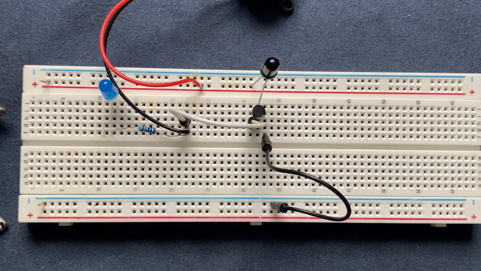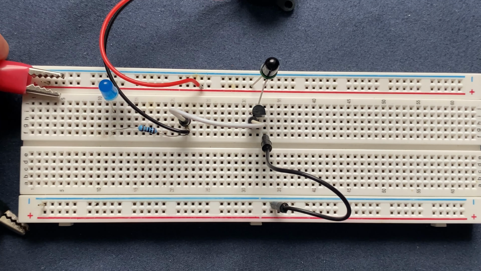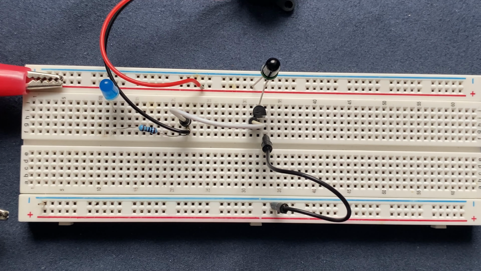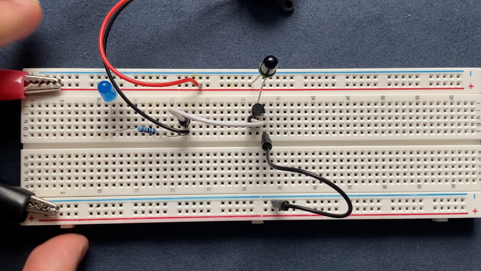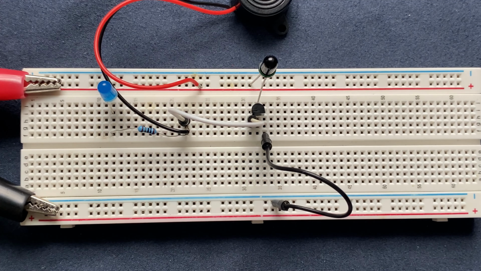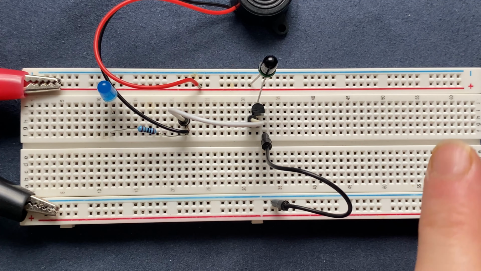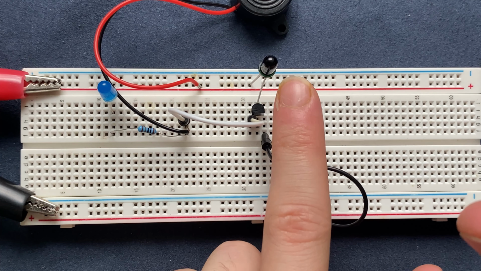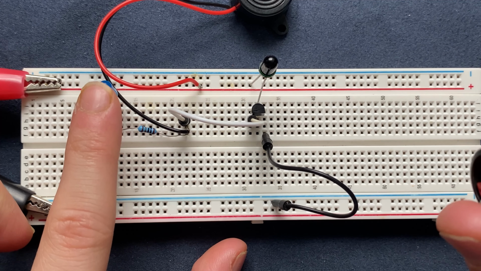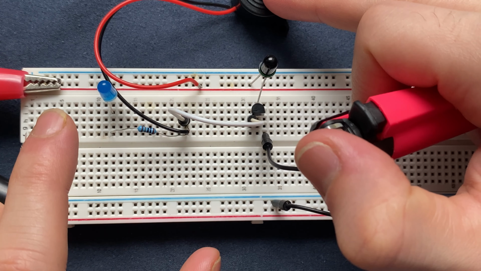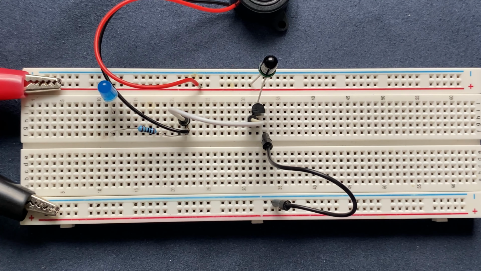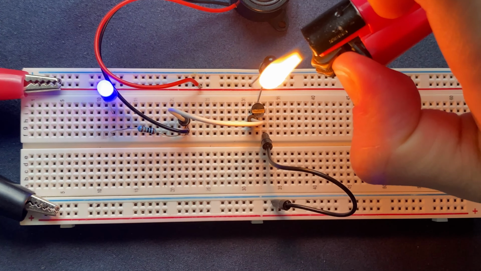So let's connect the power supply. I have 8 volts coming into the circuit, and let's test it. Here's my lighter. If I turn it on and bring it near the infrared LED, this normal LED will turn on, and the buzzer as well. Let's go ahead and do it. Oops, my lighter is not working properly.